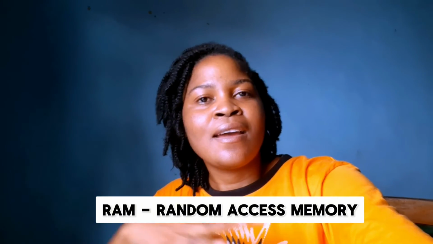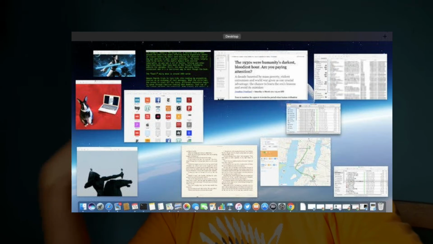RAM stands for Random Access Memory. RAM is the memory of your laptop. It's basically there to enable you to open multiple tabs on your laptop. So for example, you can be listening to music on your laptop while at the same time you're sending emails, at the same time you're working on Microsoft Word documents, so things like that. So that is a function of RAM.